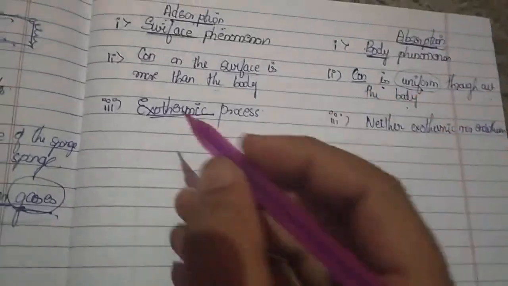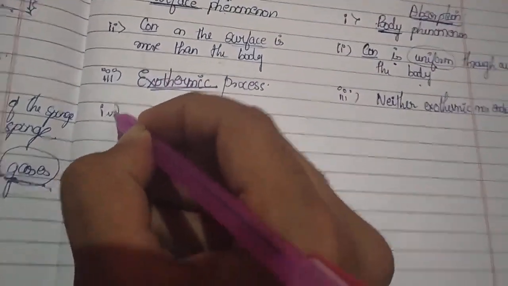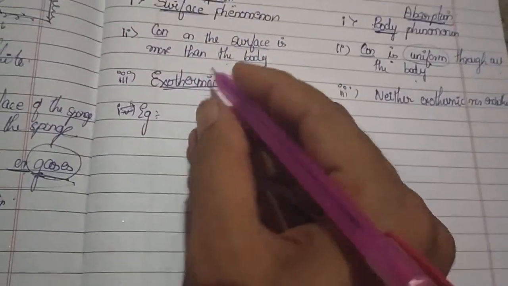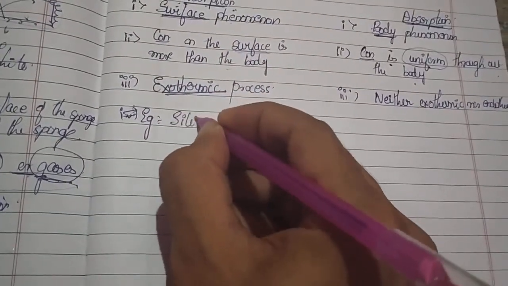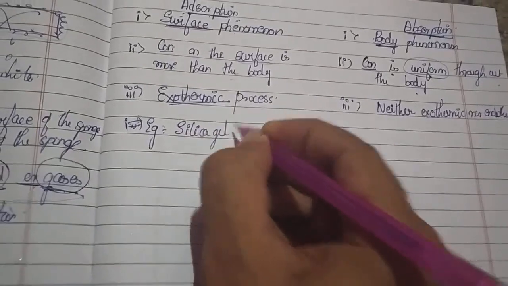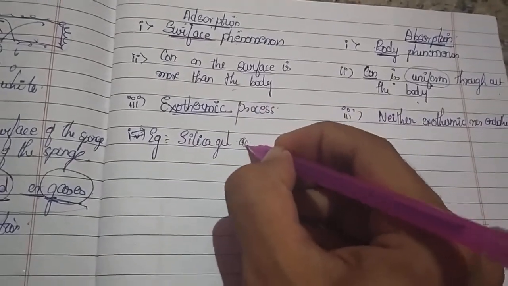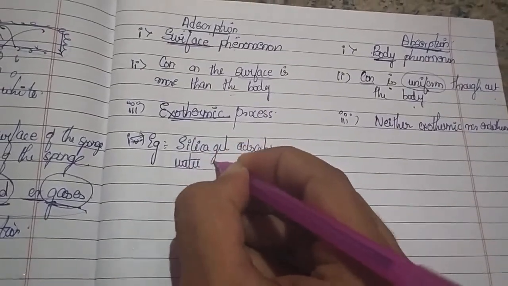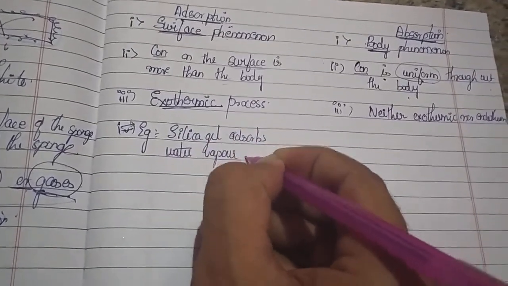That is, heat is liberated. Example wise, if you ask me, of course, instead of writing it as a point, let's take an example. What you can see, silica gel. Silica gel adsorbs your water vapor.